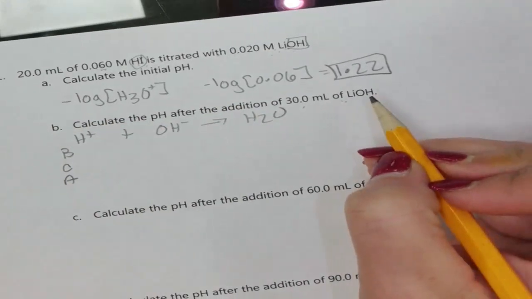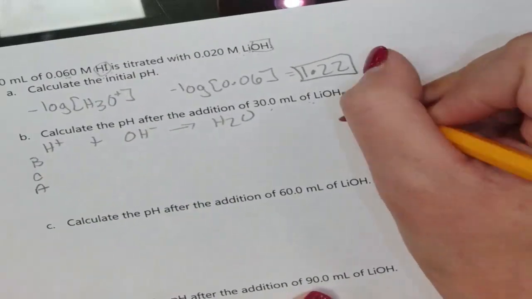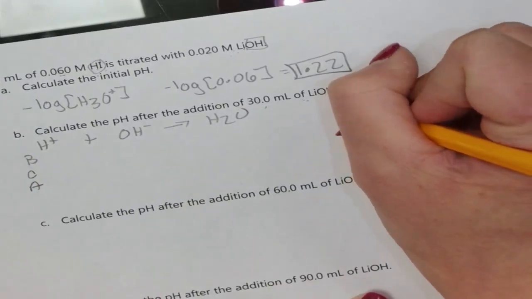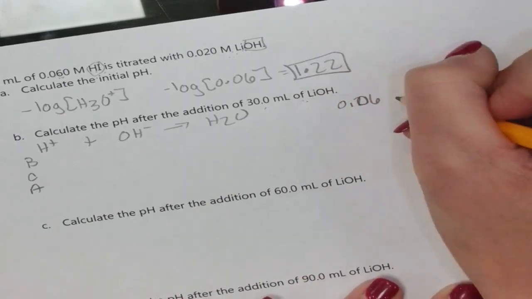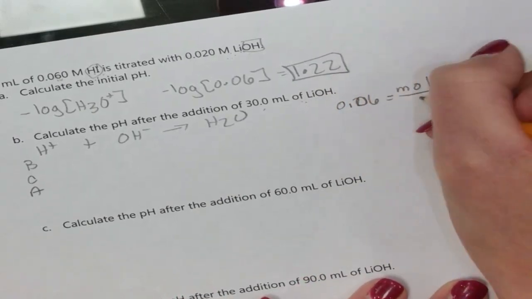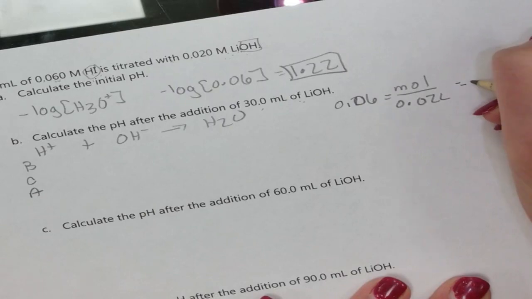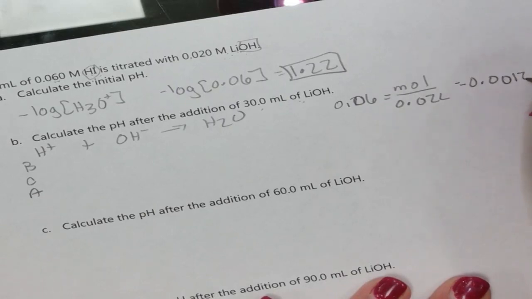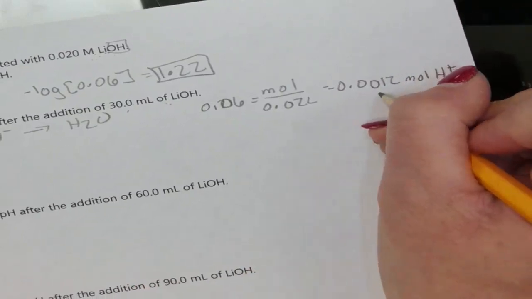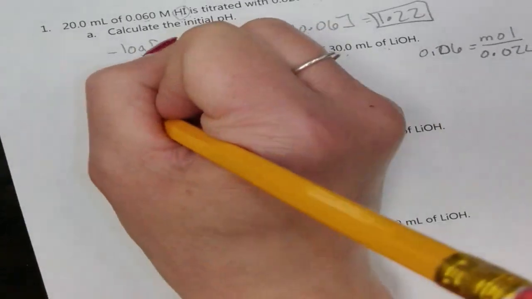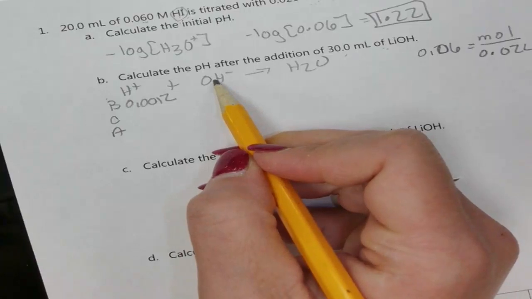So how many moles of hydroiodic acid did I start with? All right. So step one, I take the molarity of my hydroiodic acid, and I can find the moles that I started with, with 0.02 liters. So that's going to give me a value of 0.0012 moles of hydrogen. So this is my value that I plug into my RICE chart. All right, this is a 1-to-1 ratio here.